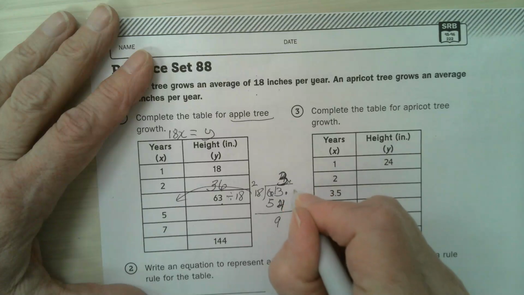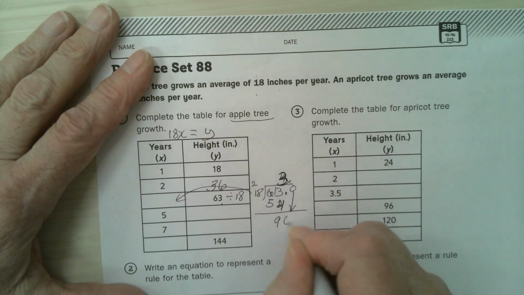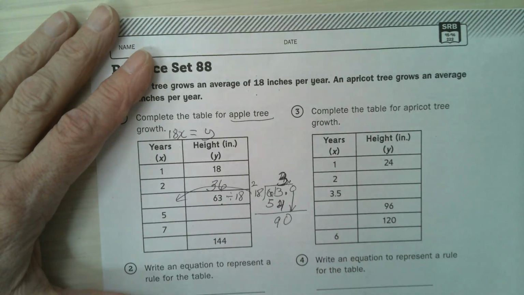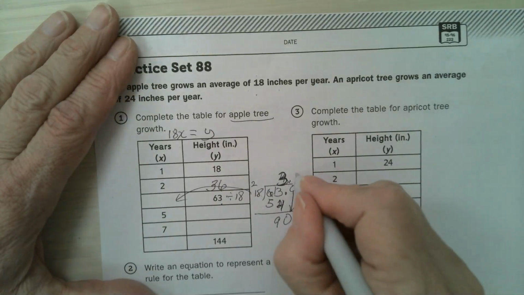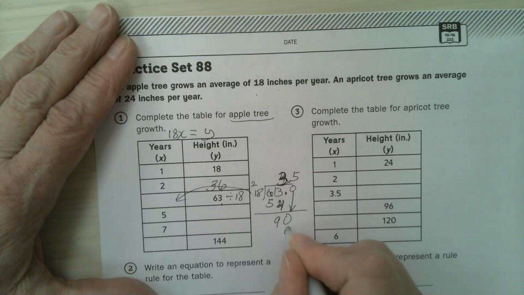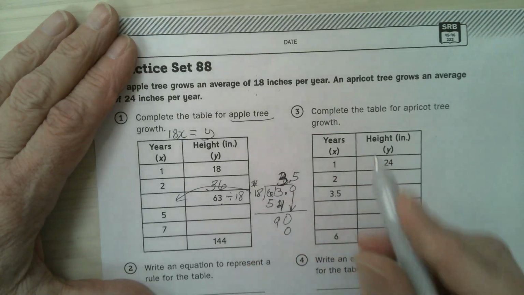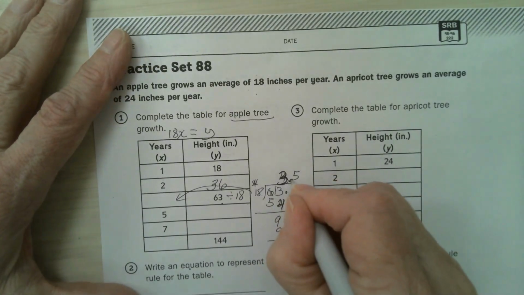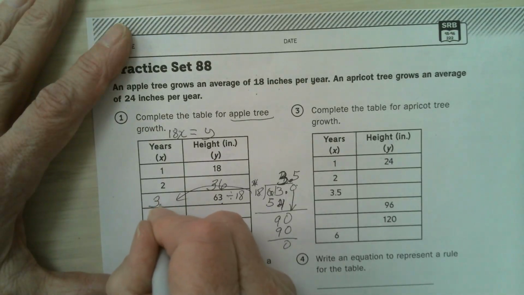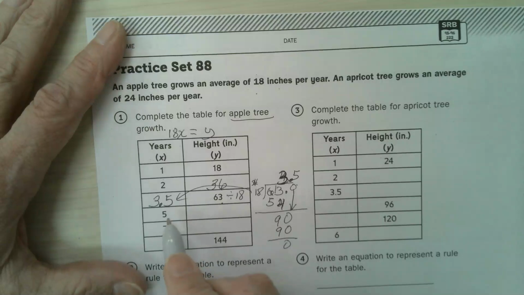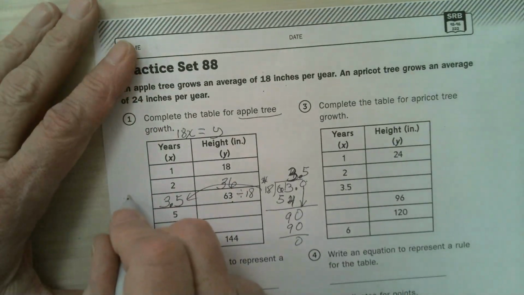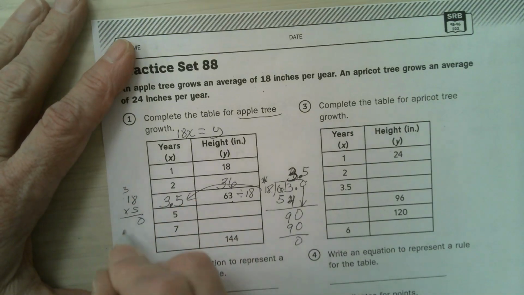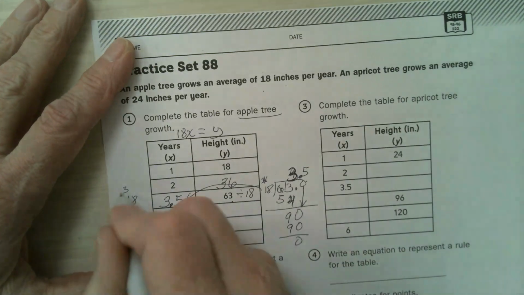Add a decimal point and a 0. Bring it down. How many 18s are in a 90? I think it's 5. 5 times 8 is 40. Put down a 0, carry a 4. 5 times 1 is 5, plus 4 is 9. So that's going to be 3.5 years. 18 times 5, we already know this, is 90.